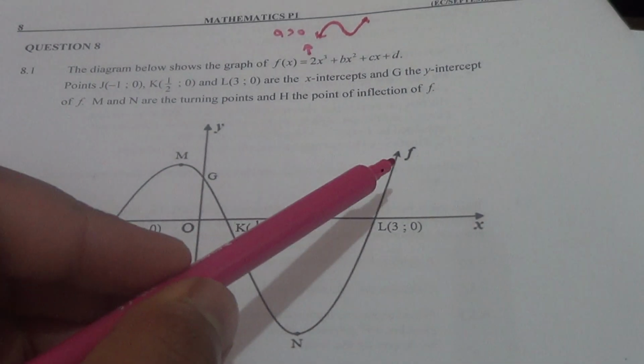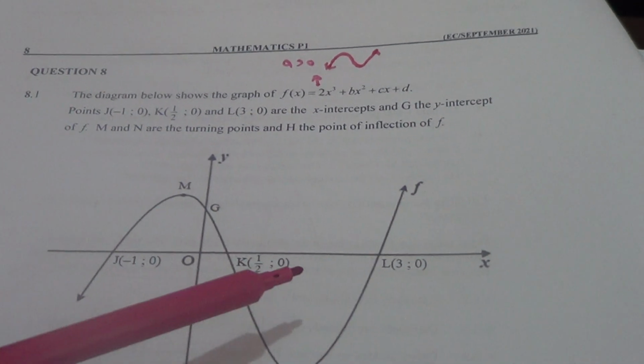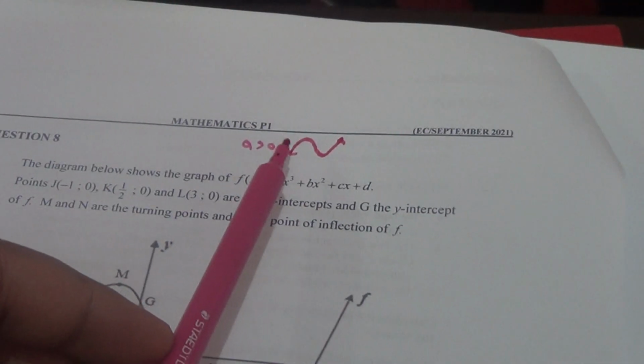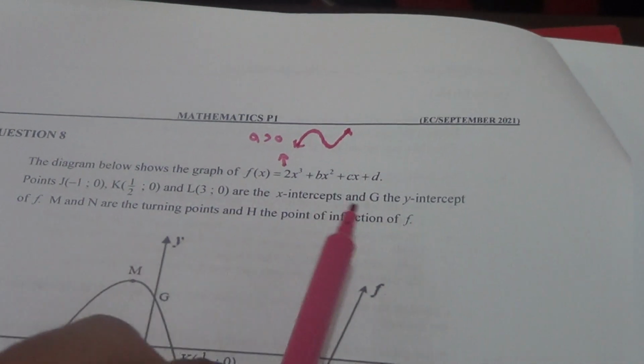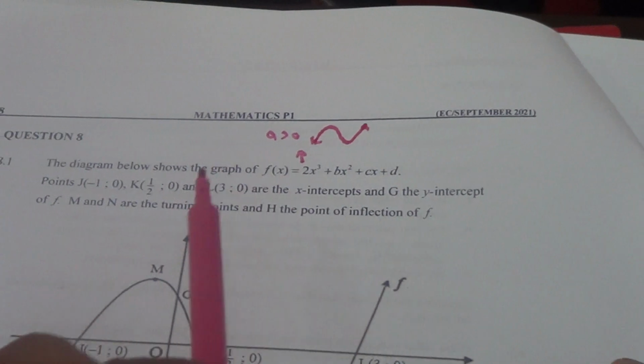So there's no tricks again, because they could give you a reflection of that graph instead. So you would need to know what happened. Okay, so that is the story. Fine. And then we have variables there that we are definitely going to be asked to find.